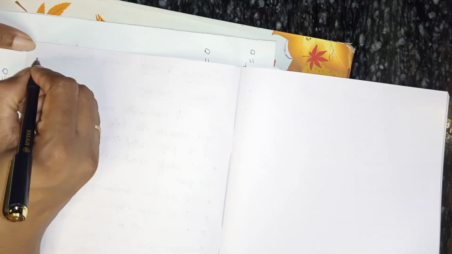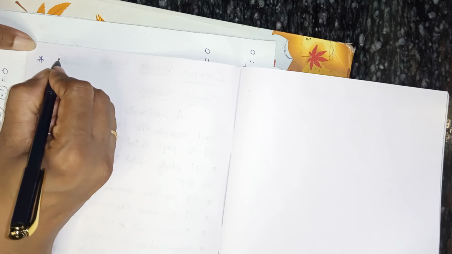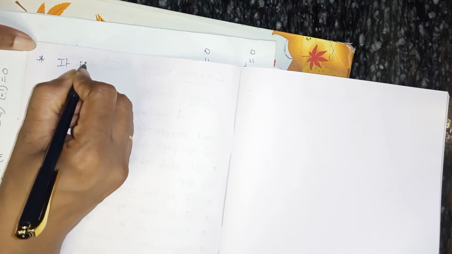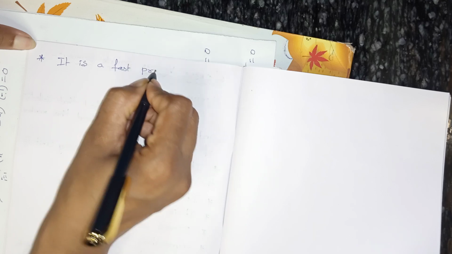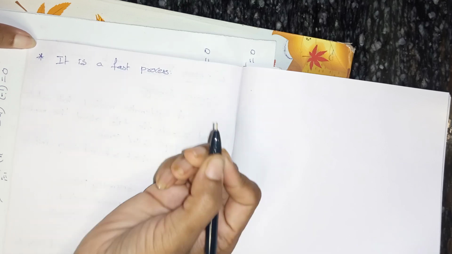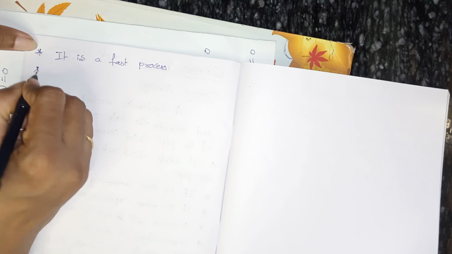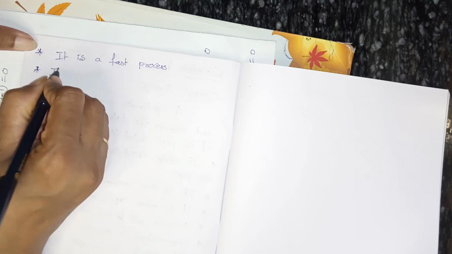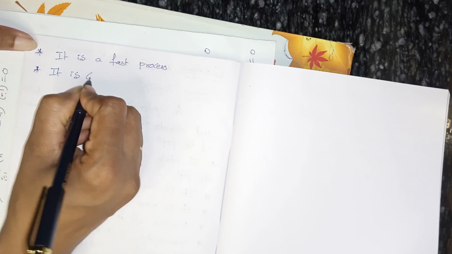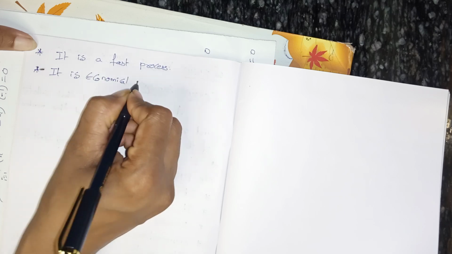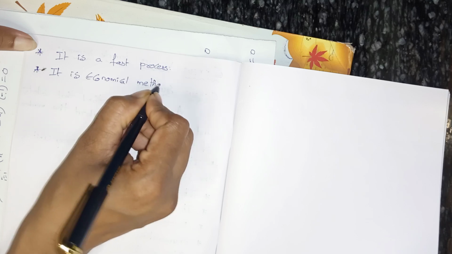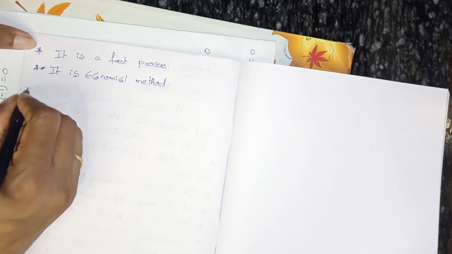And the next is, it is a fast process. Why? Because here we take only a handful of observations, so that means we can do the process very fast. And the next is, it is an economical method. Economical method in the sense its expense is very less. Okay, that means it is very less expensive.